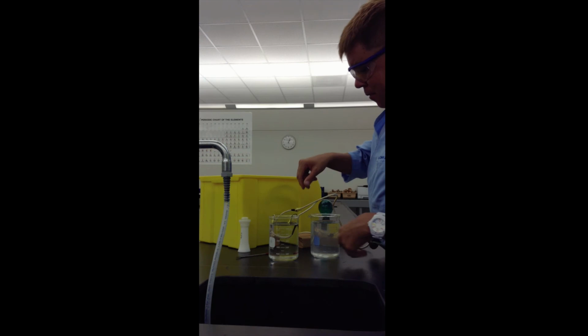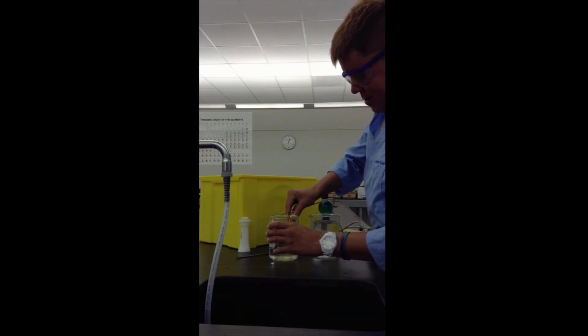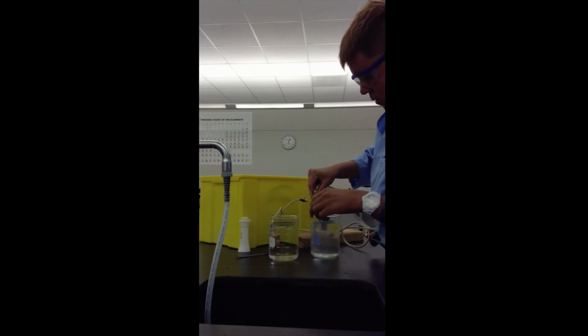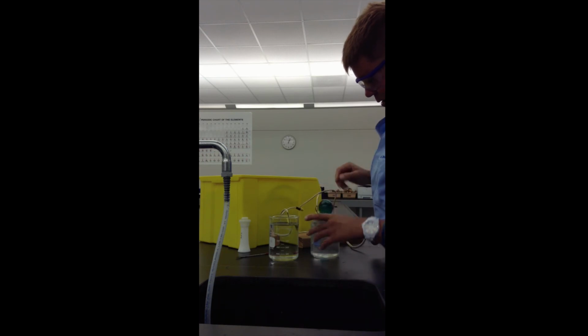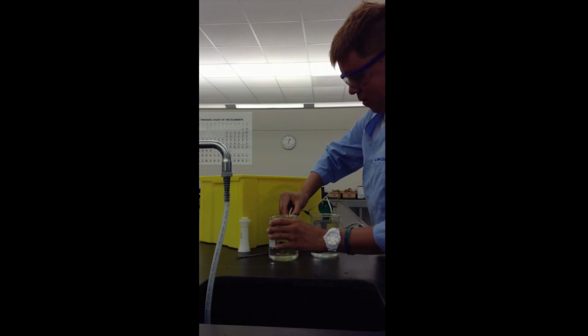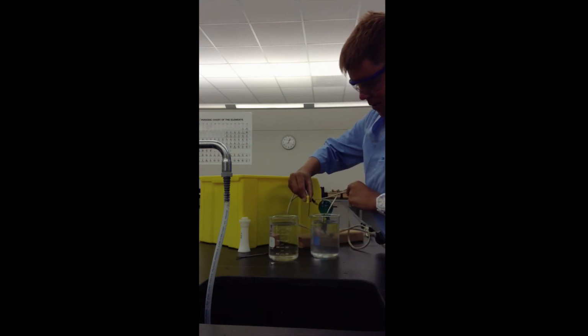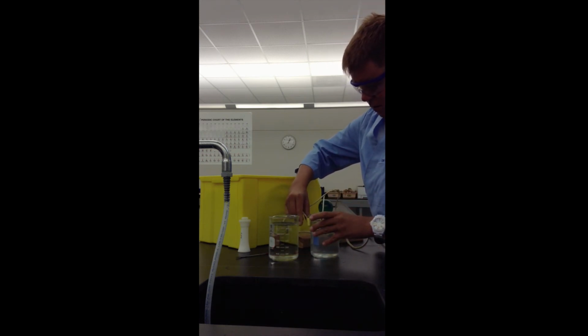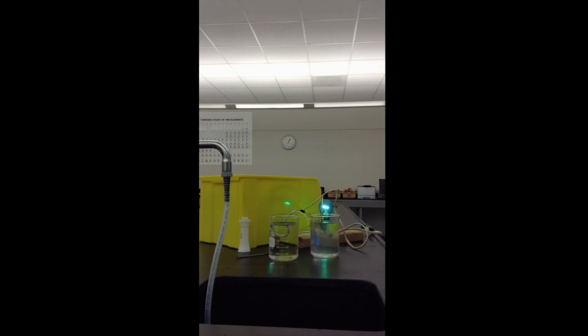If I were to repeat the process and stick these electrodes in the water containing the sodium and chloride ions, like so, turn on my switch, the light bulb lights up because the current is carried through the water because of the sodium and chloride ions.